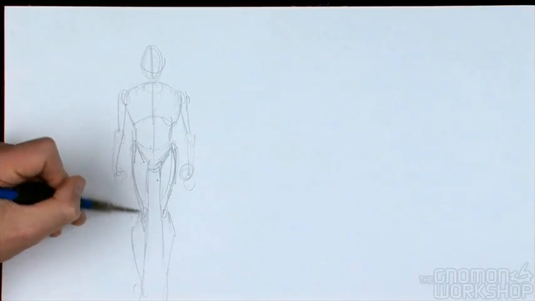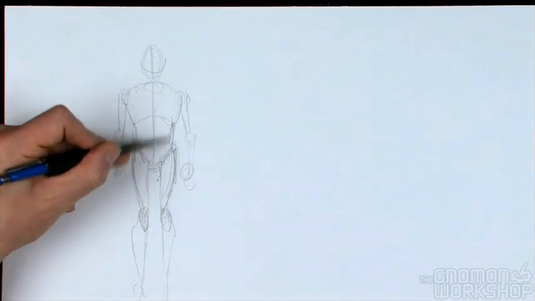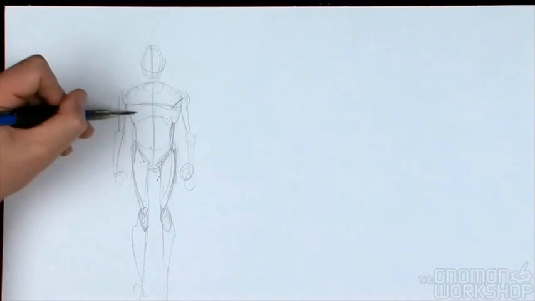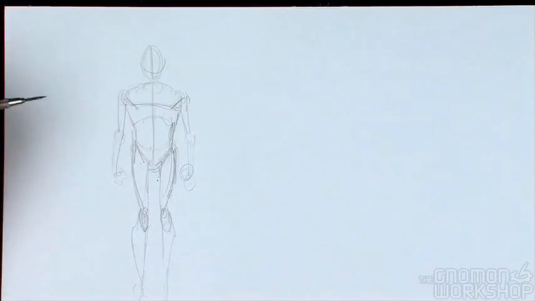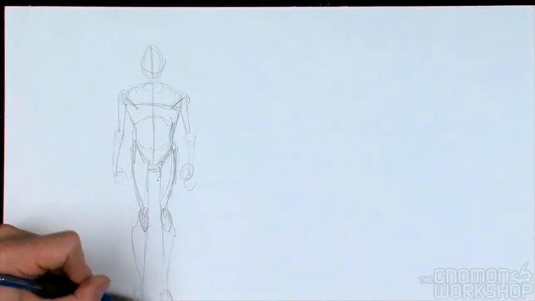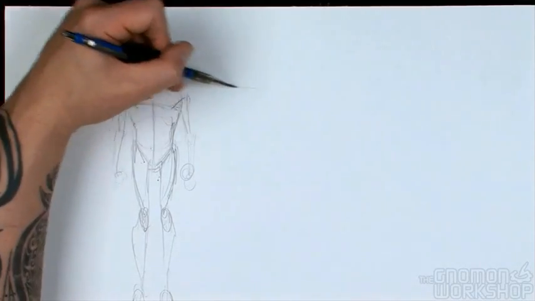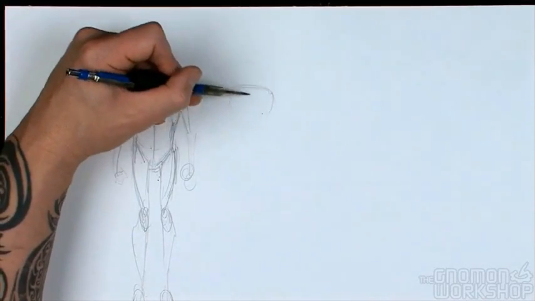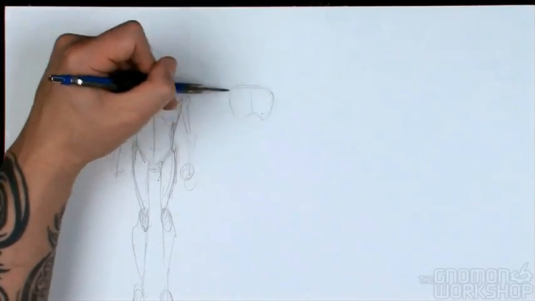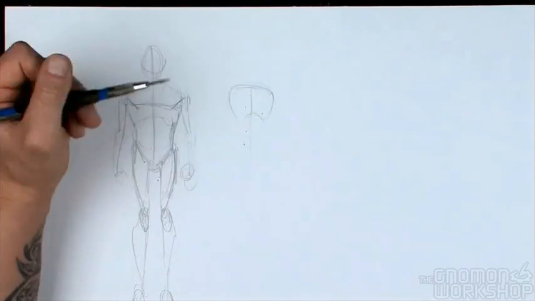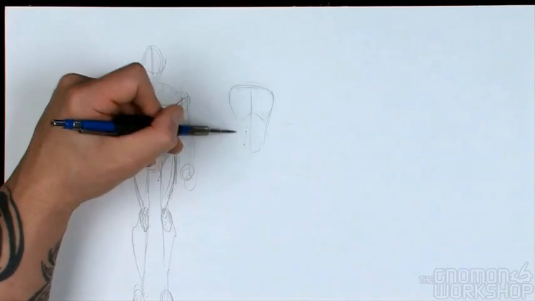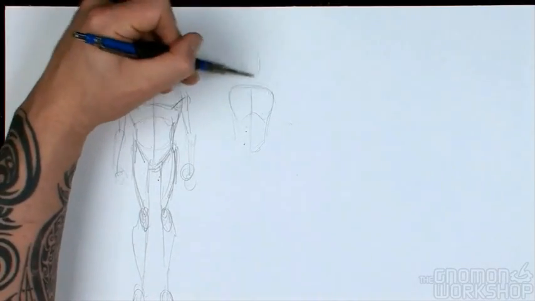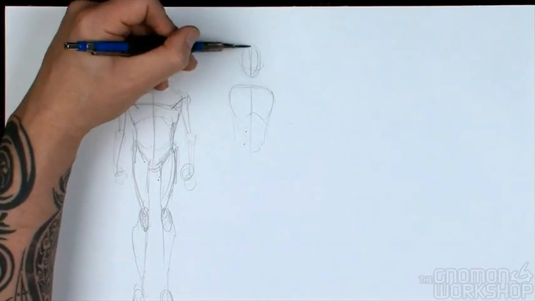This is just a flat pose. It's very simple. And now my female figure has a smaller chest already, you can see, than the male figure. And the head will be the same size. I'm going to make them the same height.